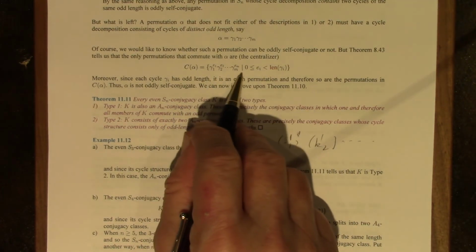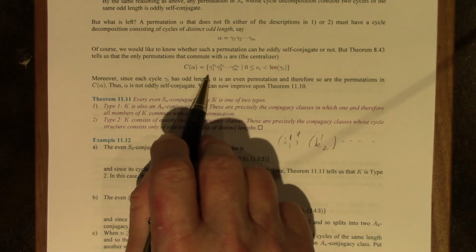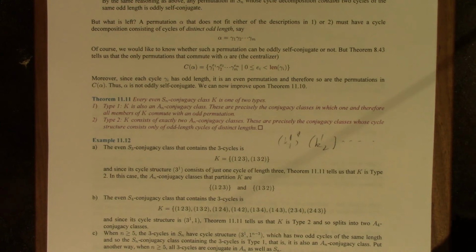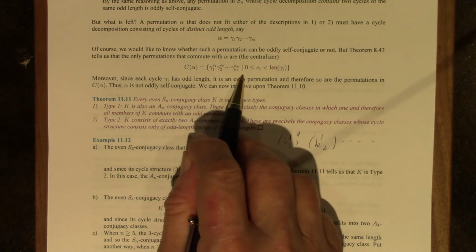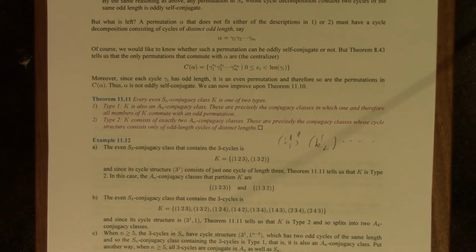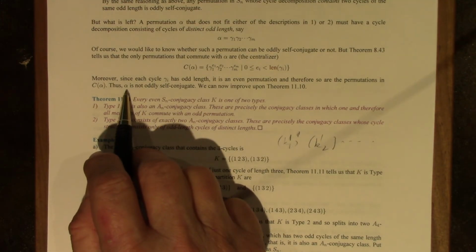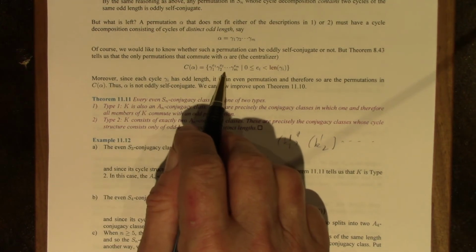But each of these cycles, the gamma i's, have odd length, so they're even permutations, and therefore so are these products. A product of even permutations is even. Therefore, alpha does not commute with any odd permutations, only these permutations, and they're even. So alpha is not oddly self-conjugate.